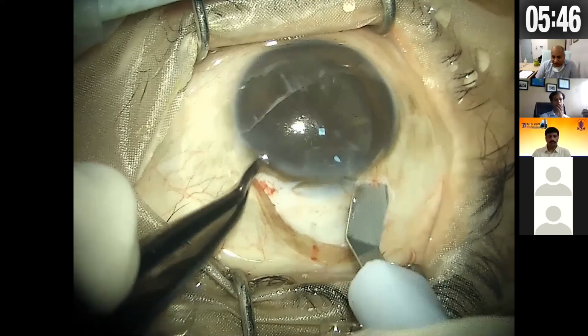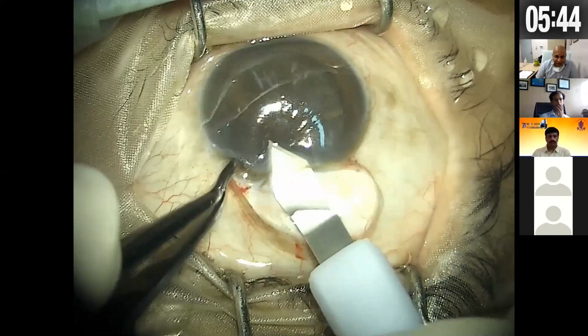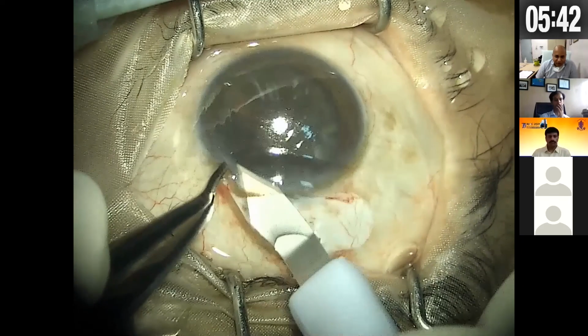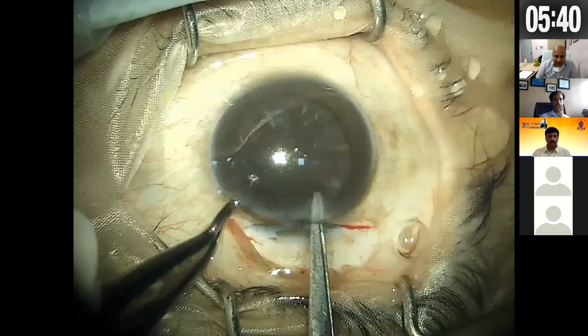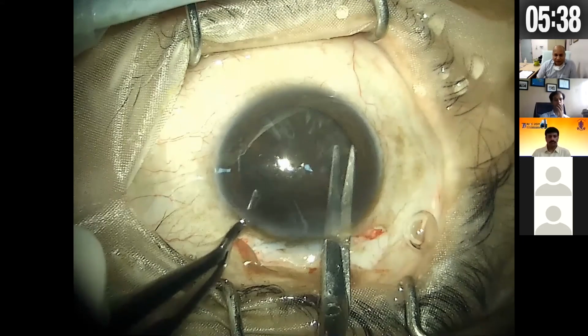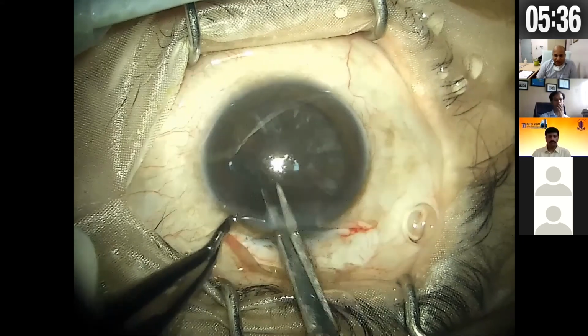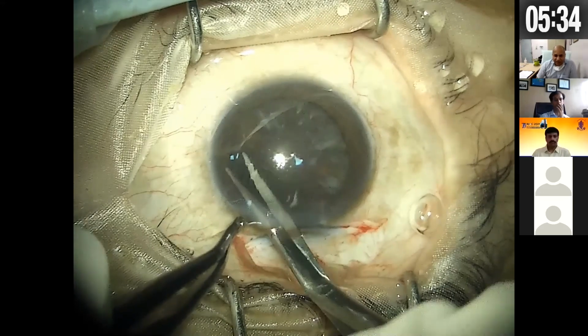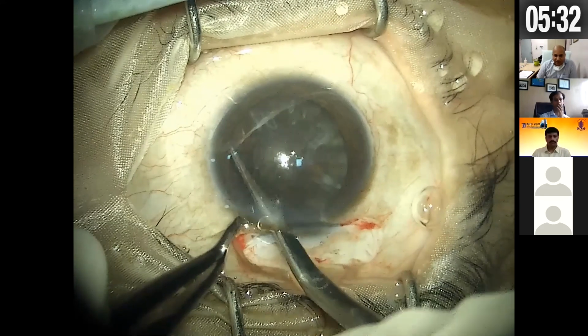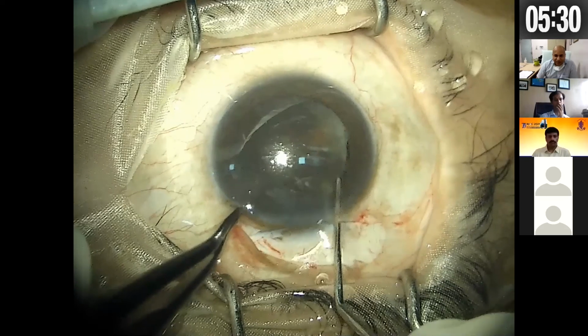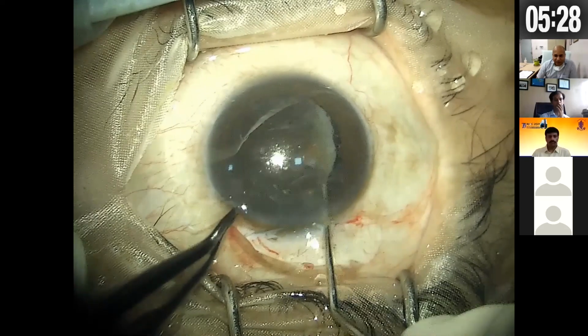So here I am able to demonstrate that this is a useful technique. If you have a situation where at some point you decide to switch to small incision cataract surgery, and you are well versed with SICS and topical anesthesia, you can do that. Now the rhexis is being extended because we need to deliver the nucleus, and you can see the nucleus is not very stable at this point.